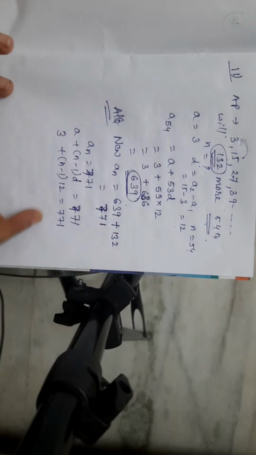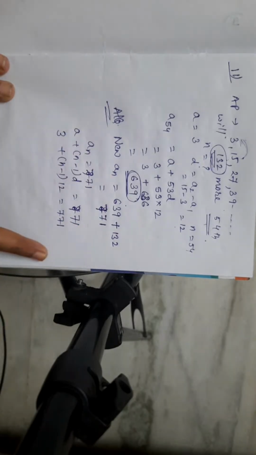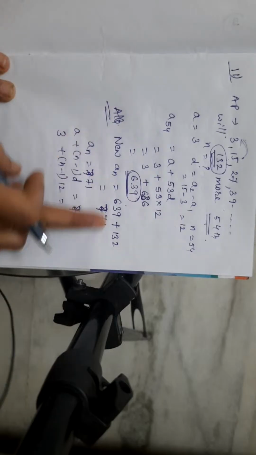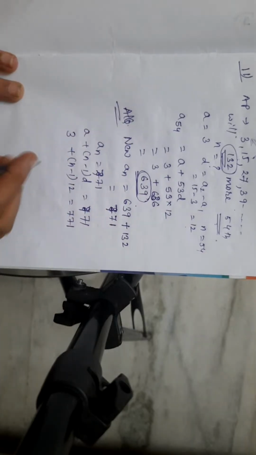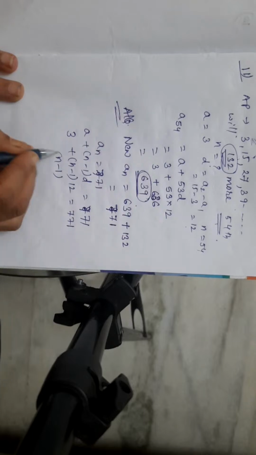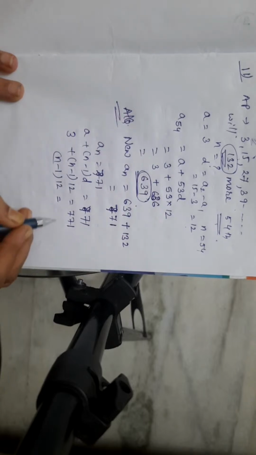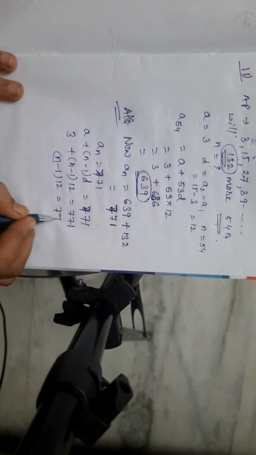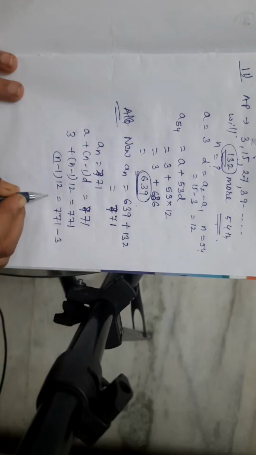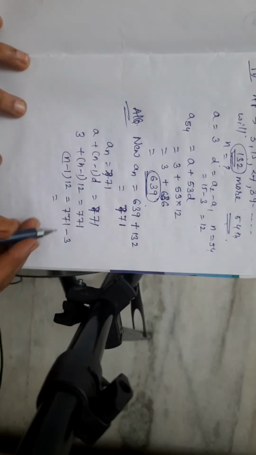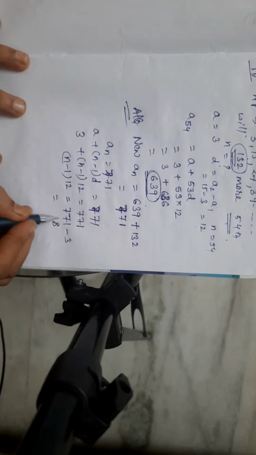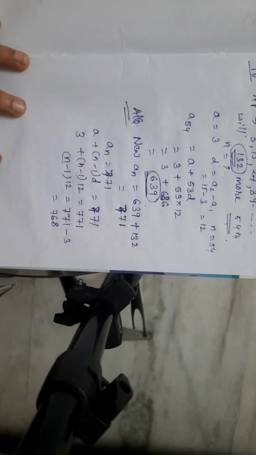So whenever such kind of equations will be there, if you recall back, I told that first we'll be shifting the number. So here I'll be shifting 3 towards the right. So (n minus 1) multiplied by 12 is 771 minus 3. Now subtract them. So it is 768.